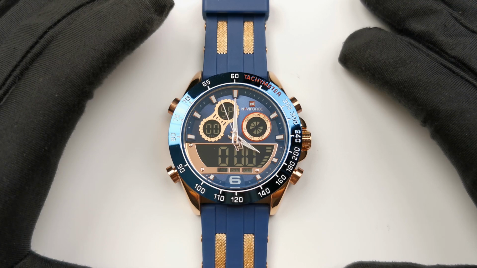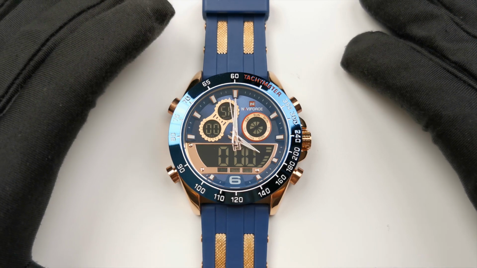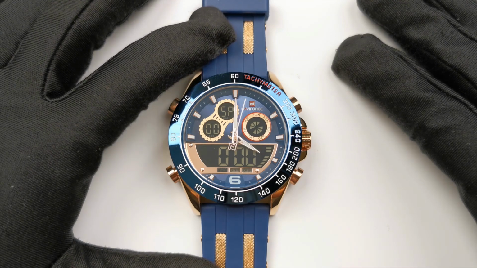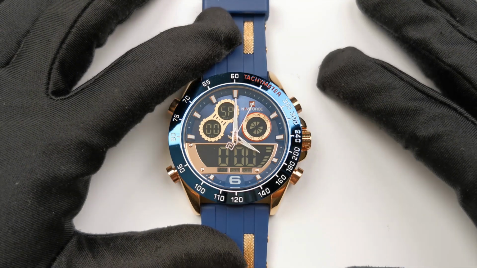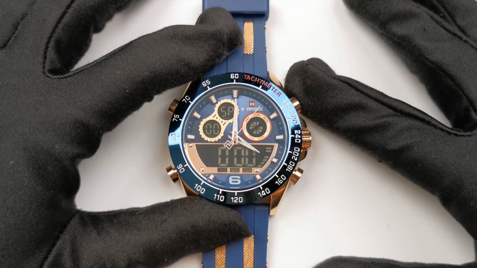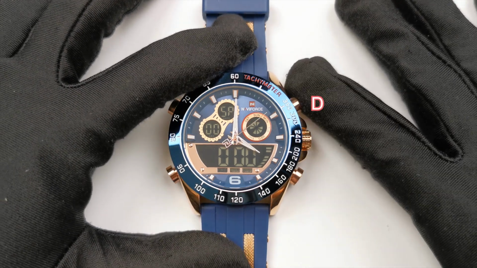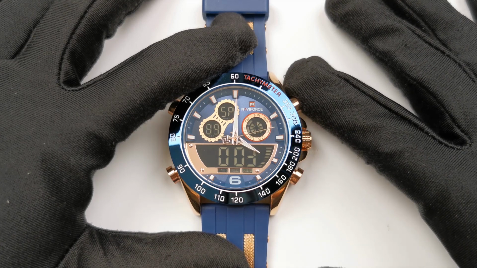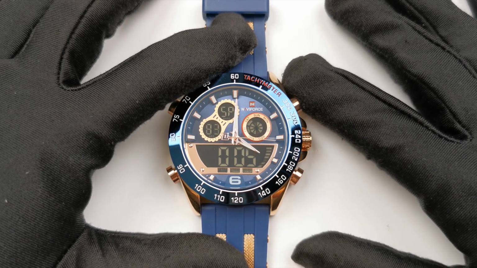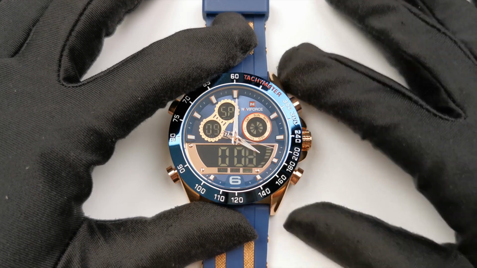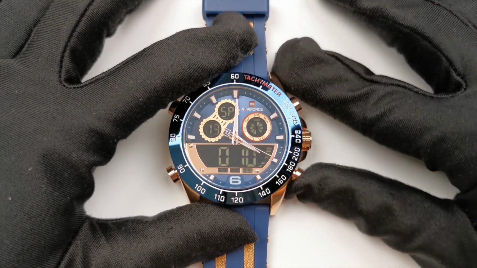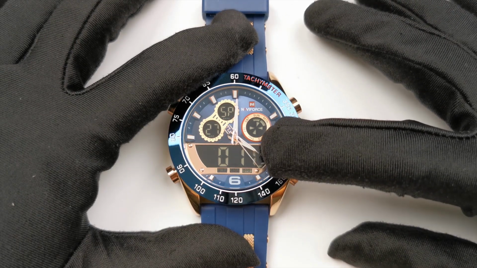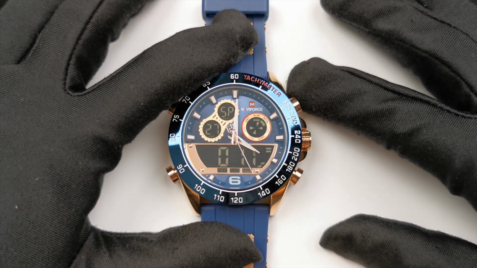Okay, now number 3, finish time recording. How to set it? Say there are 2 athletes in a competition. We press button D to start the recording. When the first athlete finishes the competition, we press button C. Now the 11th second is for the first competitor.